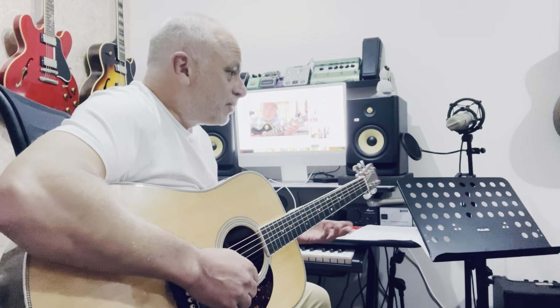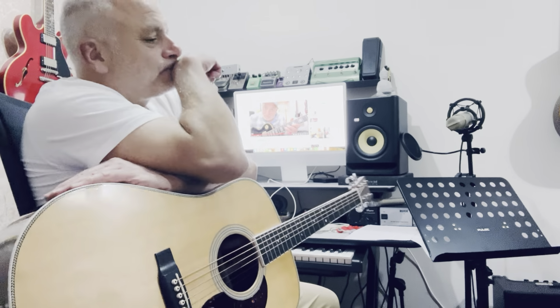Now your job is to tell me what the notes are that you just played. So instead of just learning the shape, put the effort in to work out what the notes are. Well, that's A. That's C. And that's E. And that's G. That's it. So now you've worked out what notes are in an A minor 7 arpeggio.